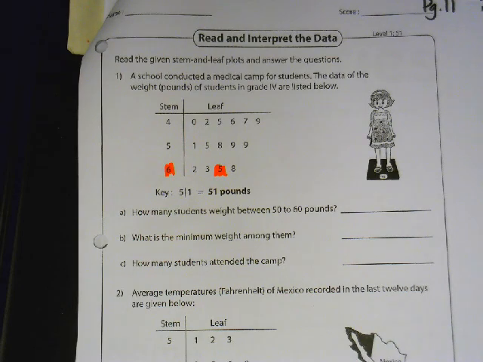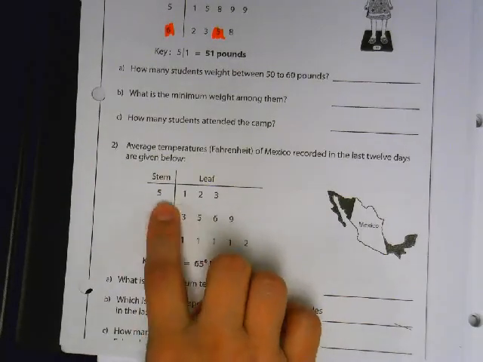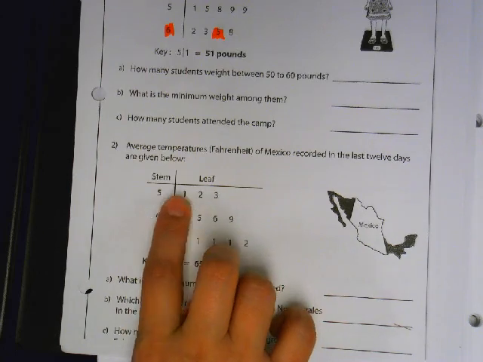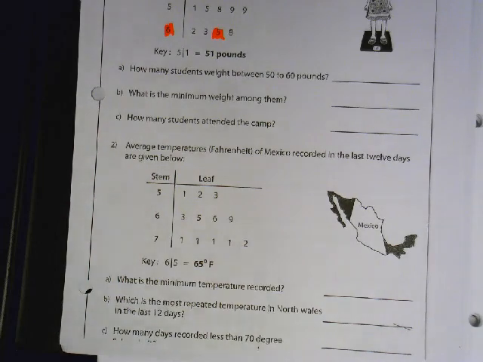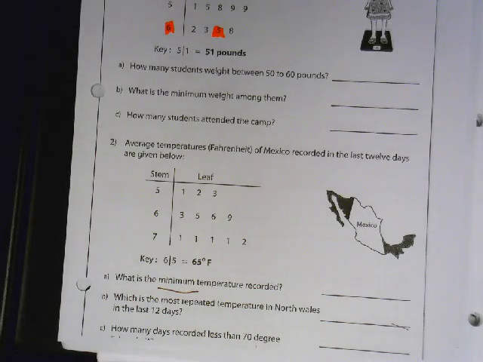Alright, temperatures in Mexico. So these are the temperatures in Fahrenheit for Mexico. 51 degrees, 52 degrees, 53. So 51, 52, 53, 63, 65, 66. Minimum, remember minimum is the smallest number. So which is the smallest number there? What shall we call this? Read and interpret.